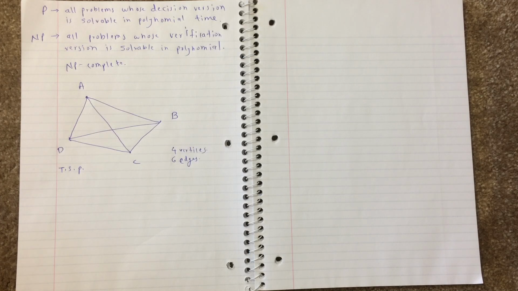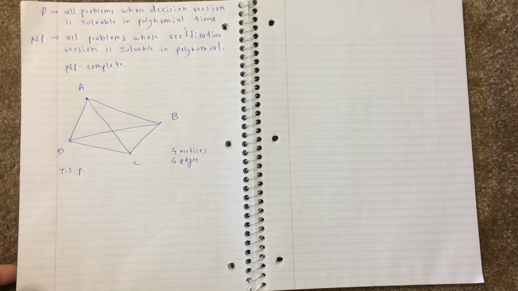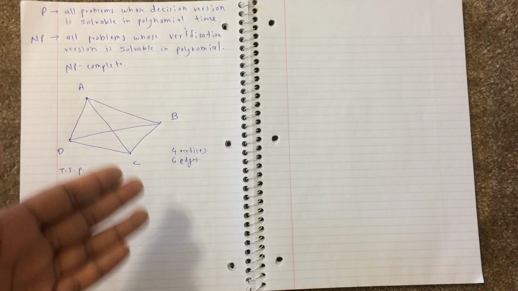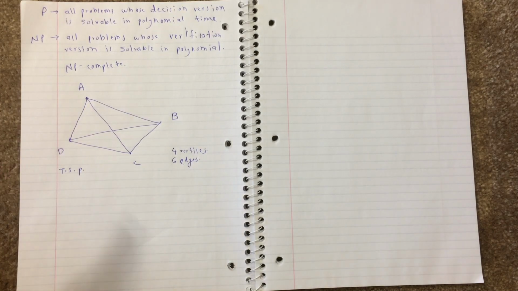If we want to solve it, the first thing that comes into our mind is we evaluate each and every such path along with its weight, or the value of such a traversal from one vertex, visiting every other vertex, and coming back to the same vertex.